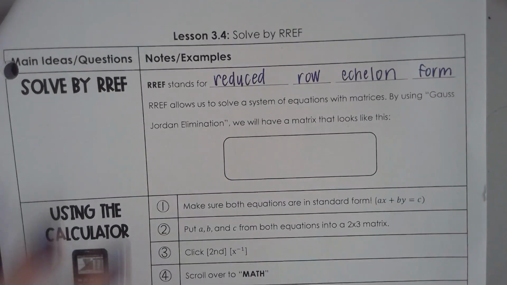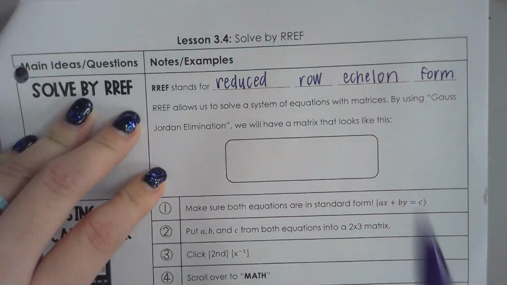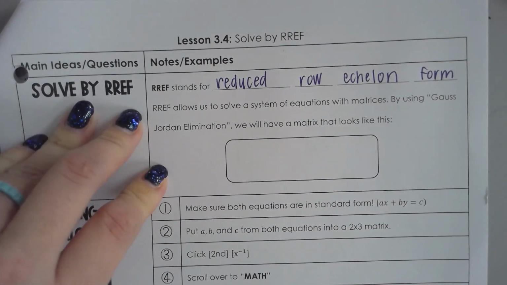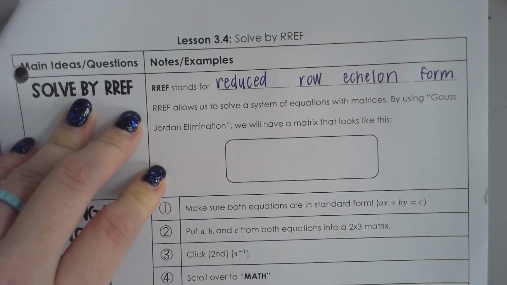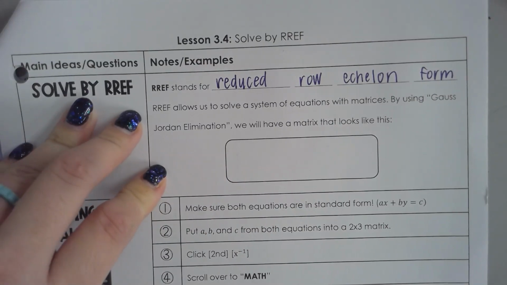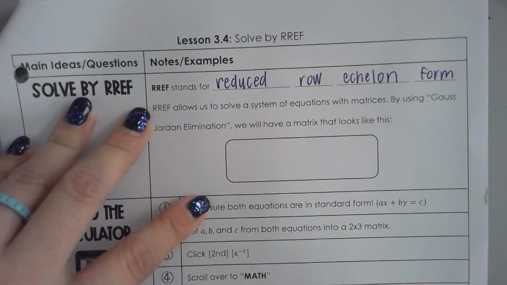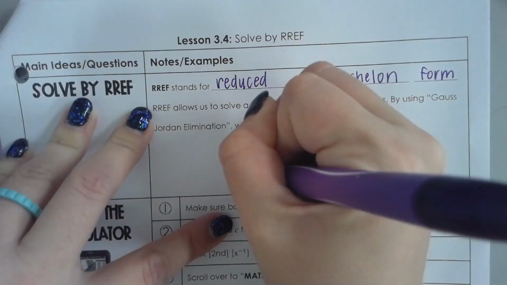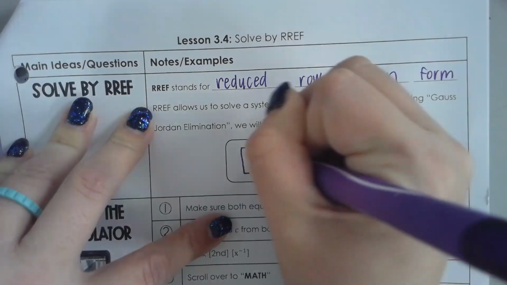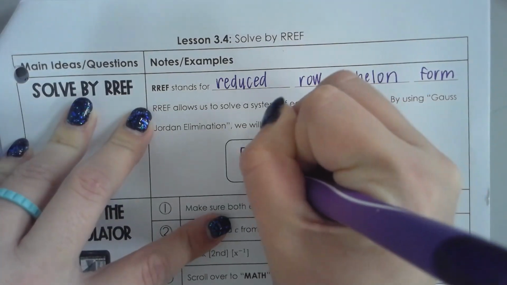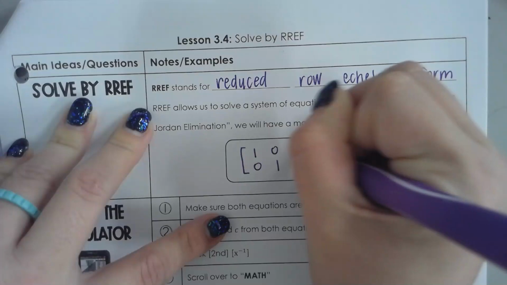To do this RREF, we do it to a matrix. So we're going to take our equations and put the numbers in a matrix. And then all these calculations would happen. And when you do, you get an answer that looks like this.